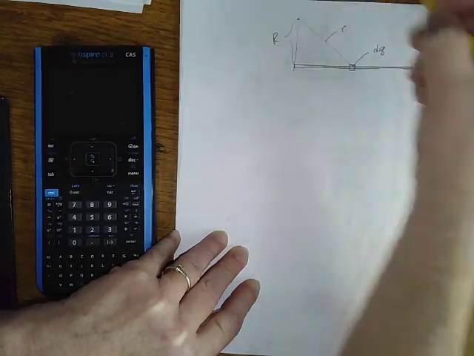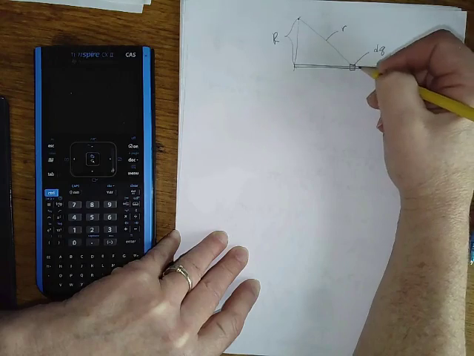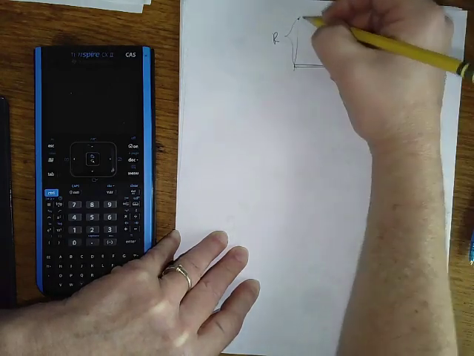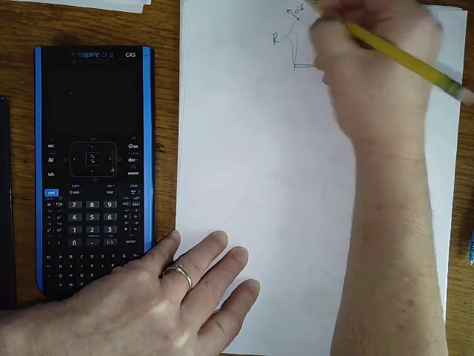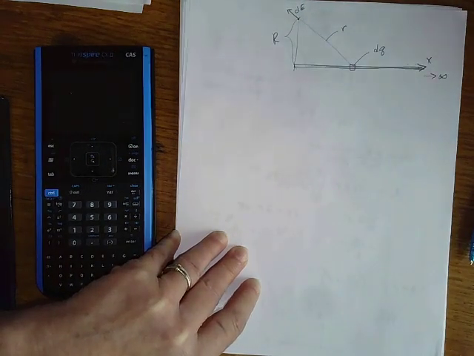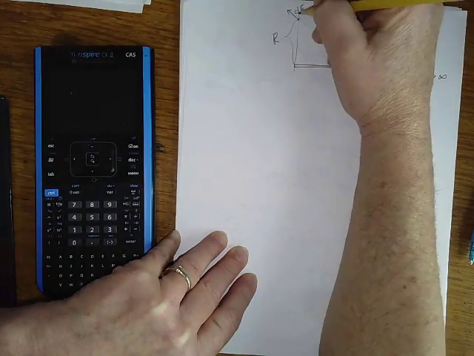We'll assume everything's positive, but if things are negative we turn the sign around. So our dE is going to be this way. We're just 2D now, x and y, so this will be our y direction.